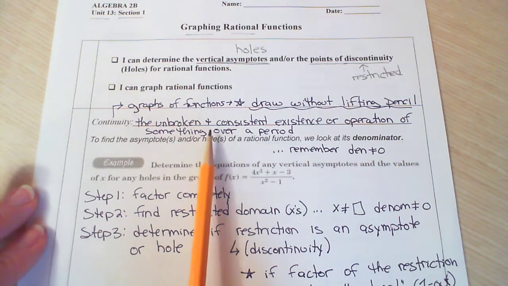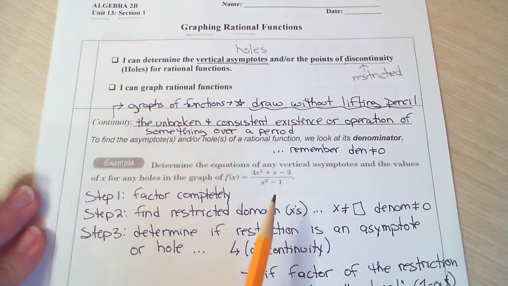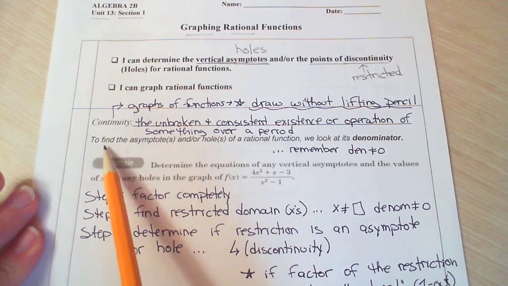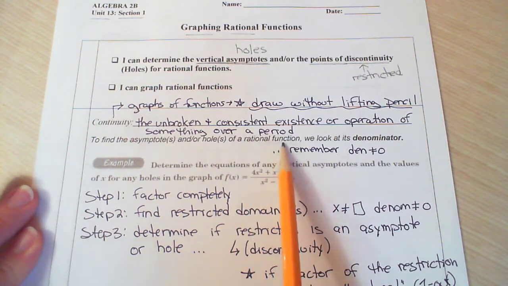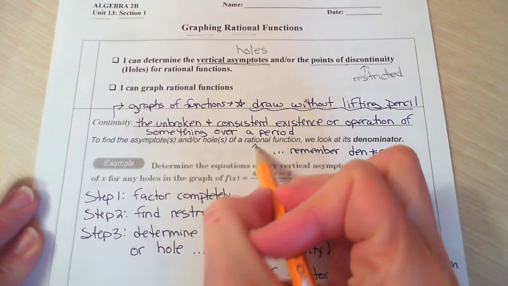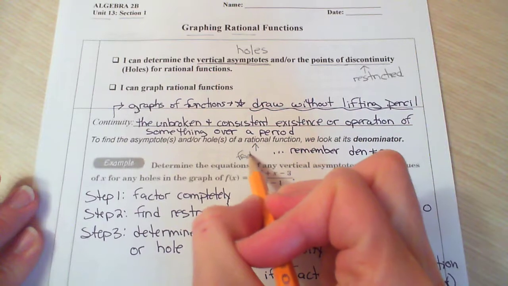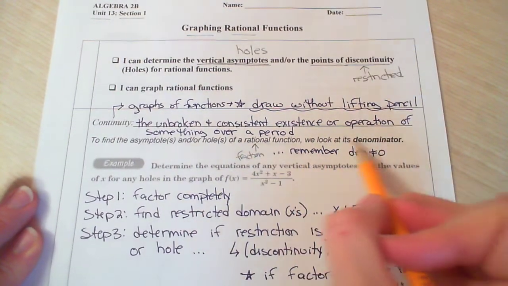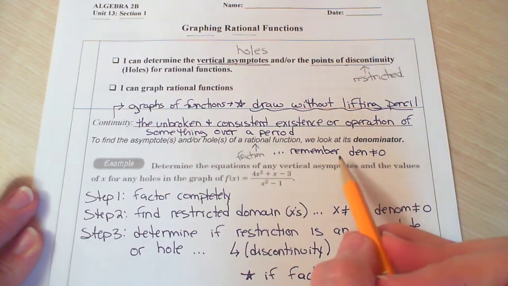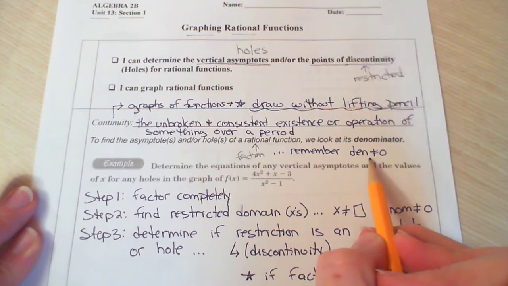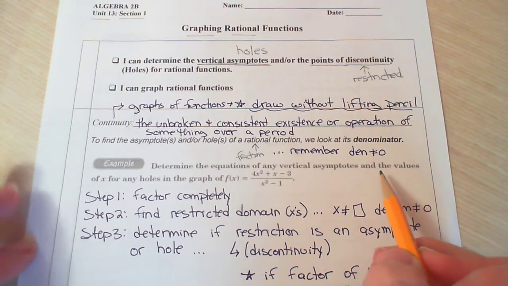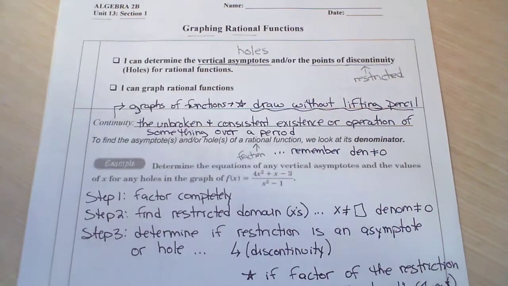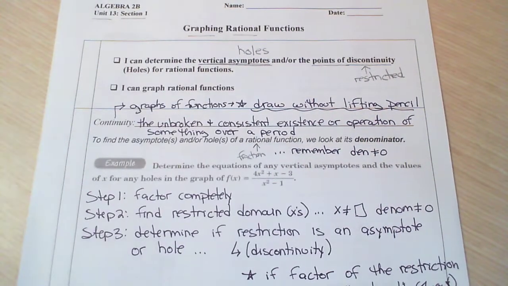Alright, you should probably pause the video and fill these notes in. And then here it says to find the asymptotes and or holes of a rational function. Remember, rational means a fraction. We look at its denominator. And so we're looking again at those values that make the denominator 0, because we can't have the denominator equal to 0, just like we did in Unit 12.